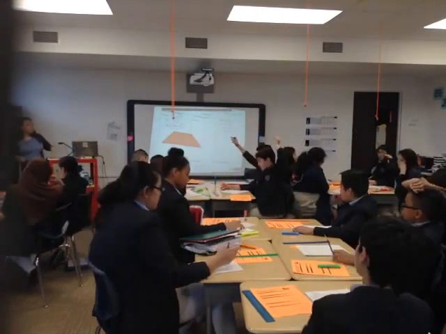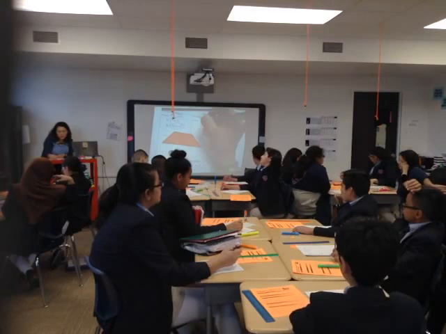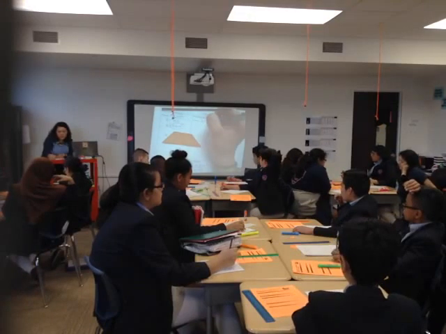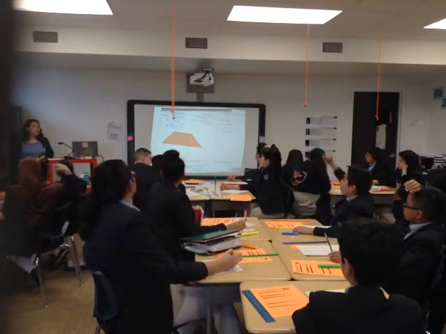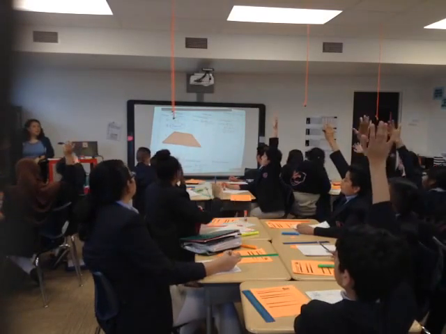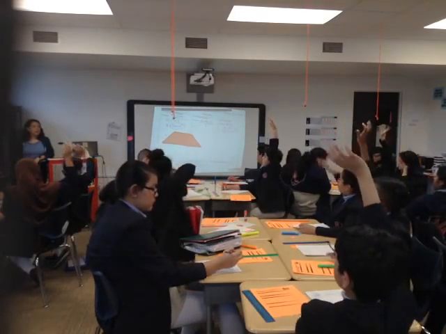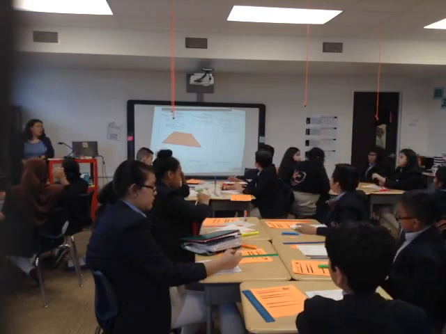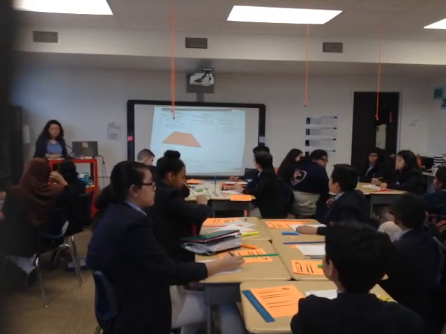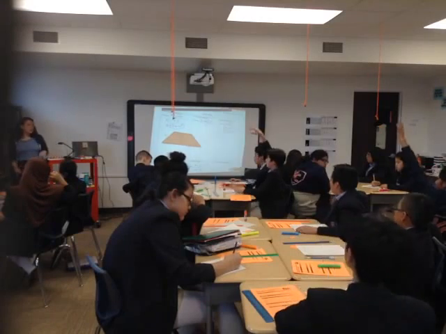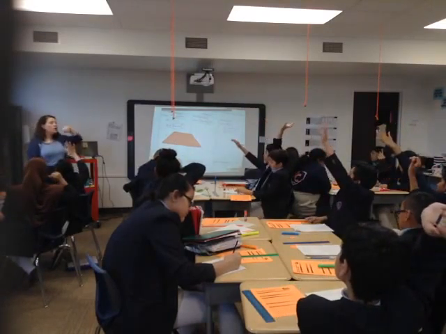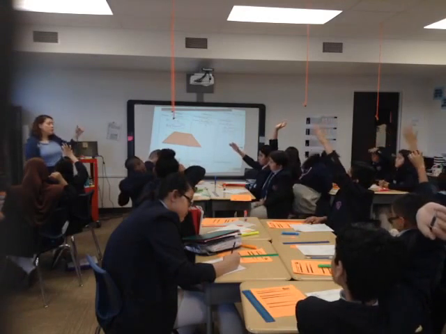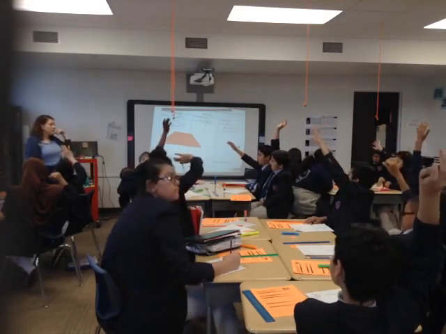Maria? Plus base 2 times height divided by 2. Great. Is this 100% correct? No. What's missing, Kenya? Can you correct this? Where? Base 1 plus base 2 needs parentheses. Why do I care that the parentheses are there? So Maria was absolutely right in the order of all of her formula. But why do I care about the parentheses, Dennis?